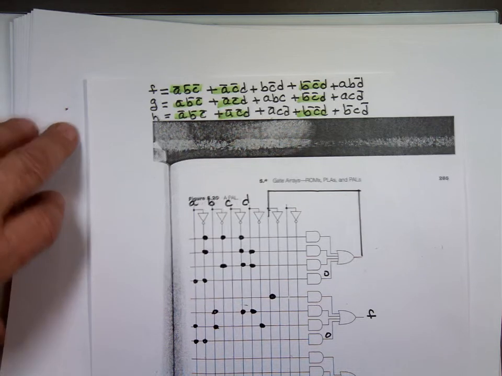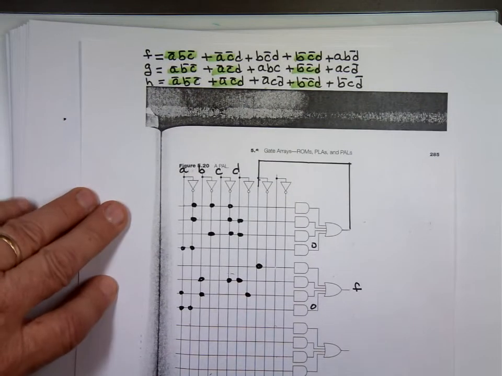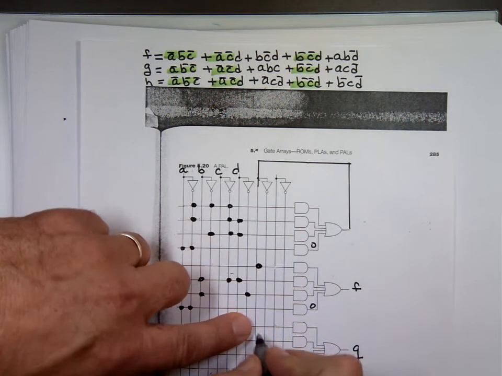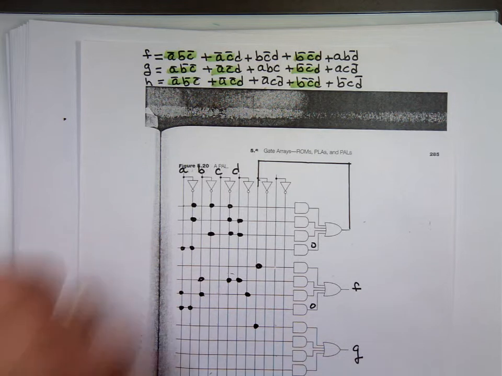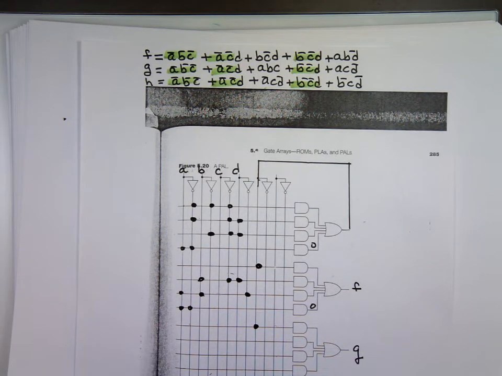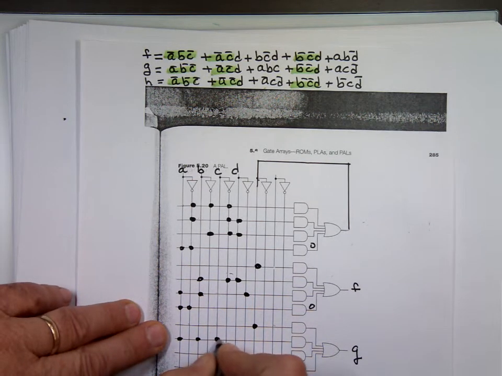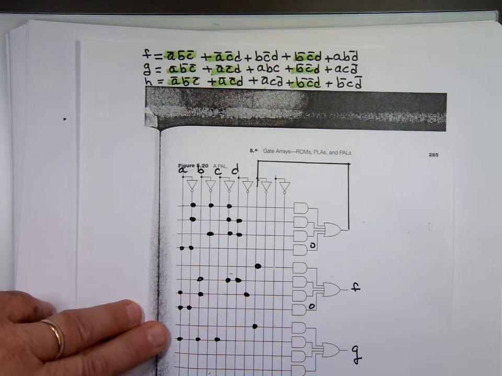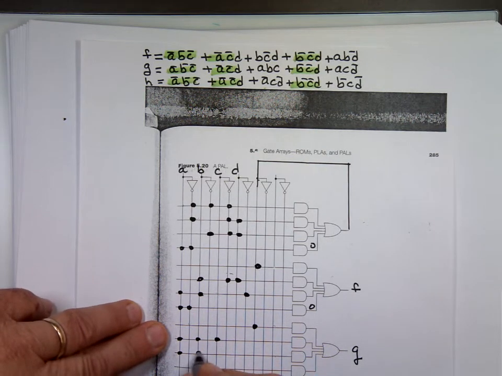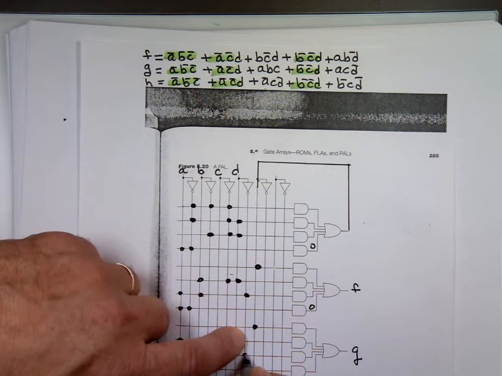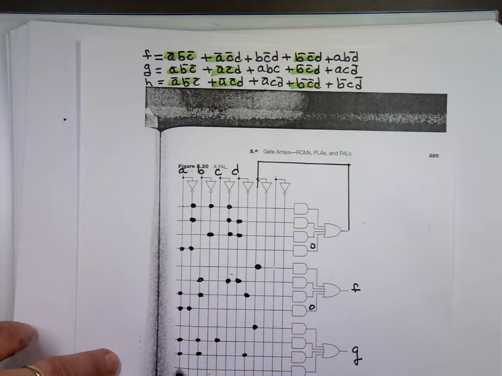Now the next one is G. The same thing, the three gates common. I connect them to the top one, so I got the three gates going in now. What else I have? A, B, and C. A, B, C. And the last one, A, B, and D naught. And let's kill the last one. That's a 0.